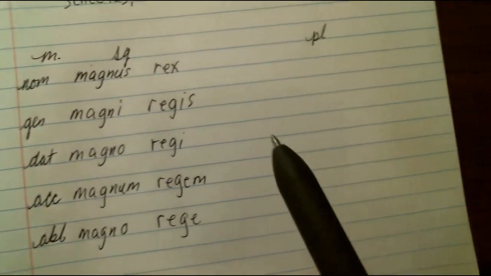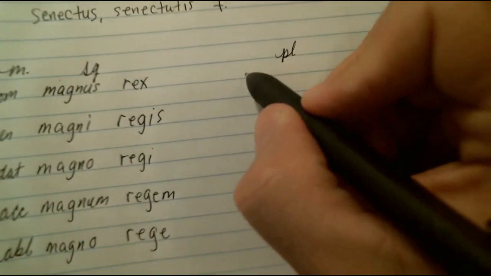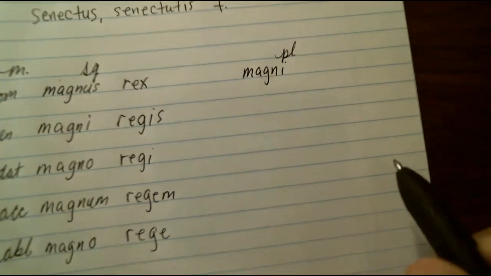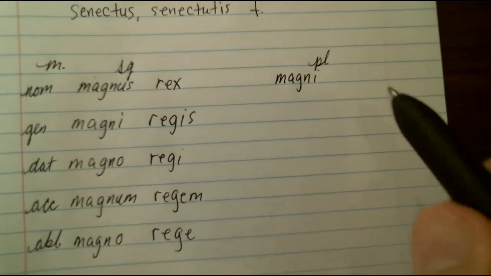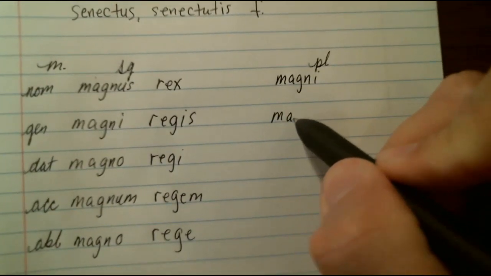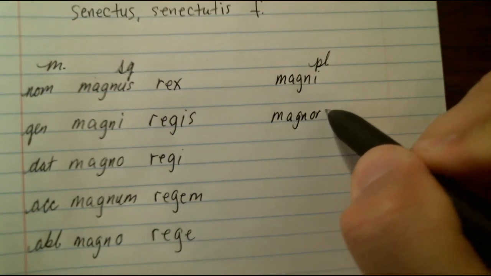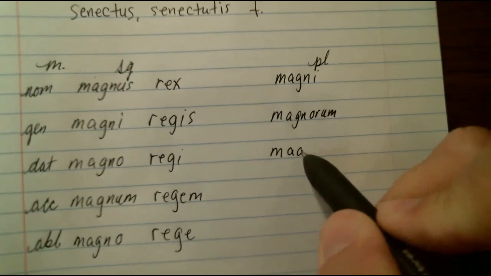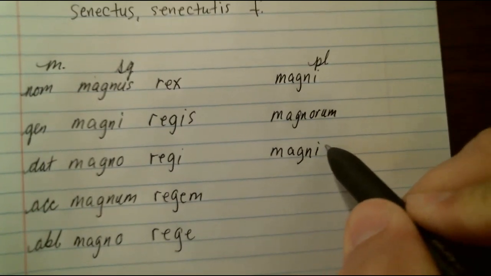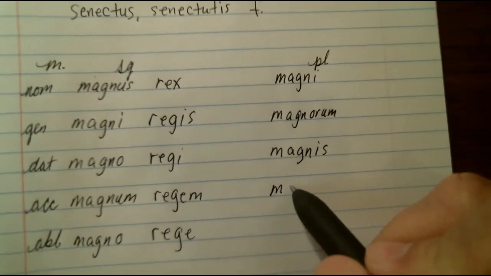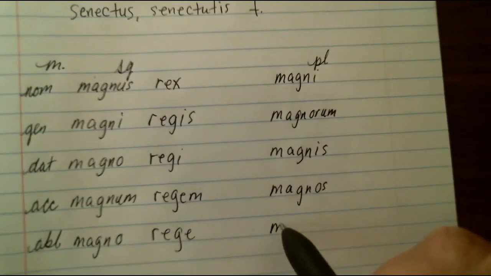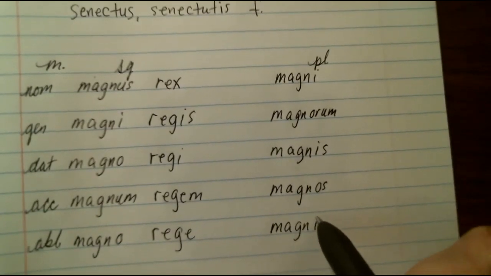Okay, so let's go on to the plural here. We'll do magnus first. So we have magni in the plural, nominative plural. And then we have magnorum. You have magnis, magnos, magnis.